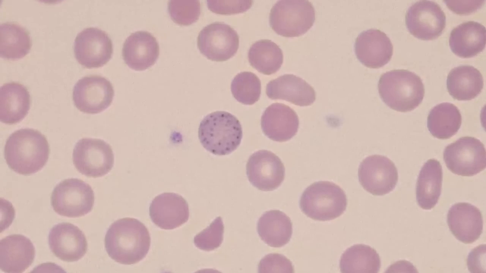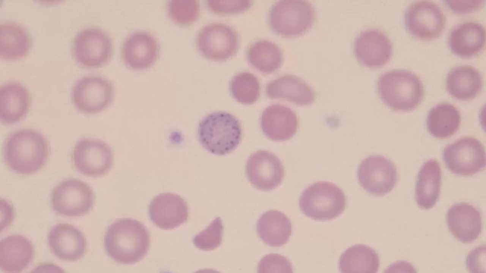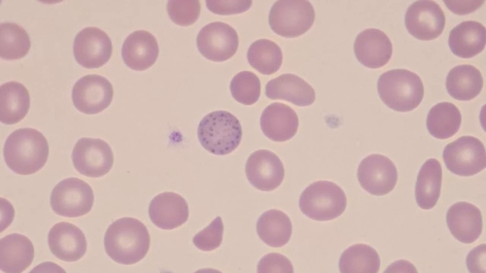Now, what differentiates Pappenheimer bodies from basophilic stippling is that basophilic stippling tends to be throughout the entire red blood cell, as you can see here, whereas Pappenheimer bodies tend to be just a few of them here and there along the edge. And we can see in this example that the basophilic stippling covers the entire cell.